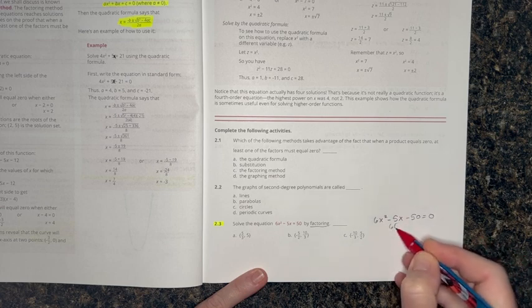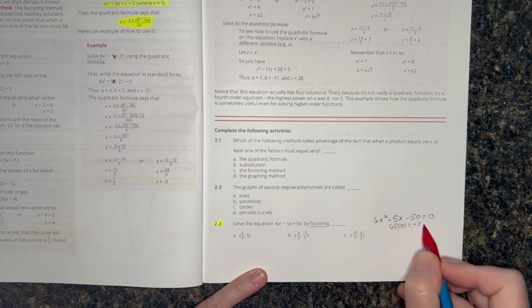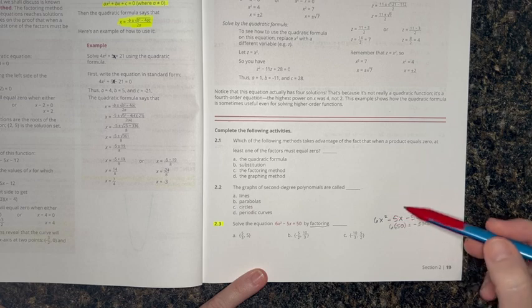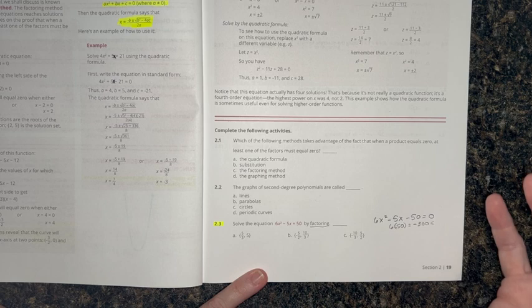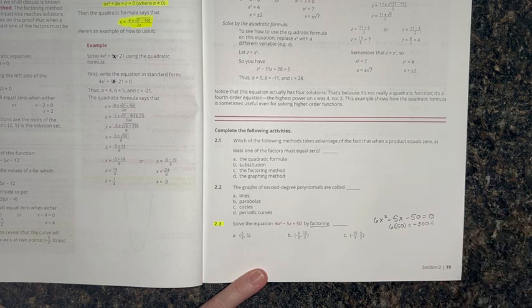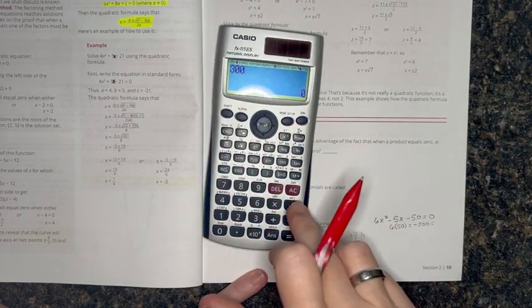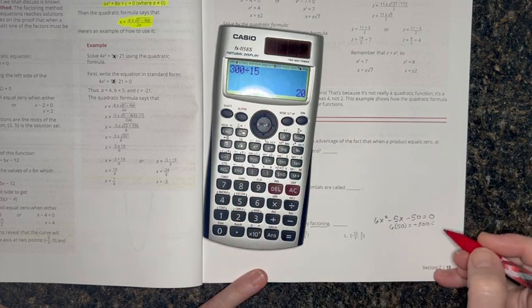And so 6 times 50, technically negative 50, remember we take this one and we multiply it by this one, gives me a negative 300. And then I need to look at what factors of negative 300 are going to add together to give me negative 5. All right, so this is where we have to kind of flesh it out, right? Because 30 and 10 is not enough. So let's see here. I have 300. What about divided by 15? What does that give me? 15 and 20. All right, boom, we hit it on the first go.